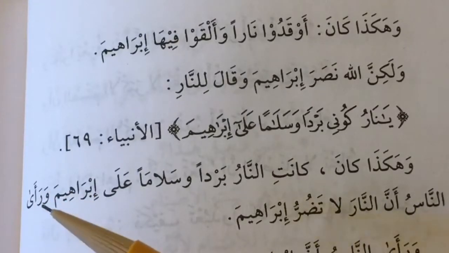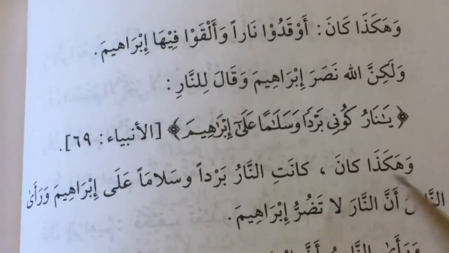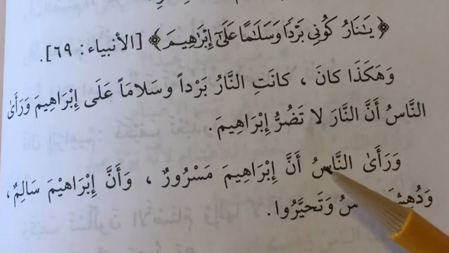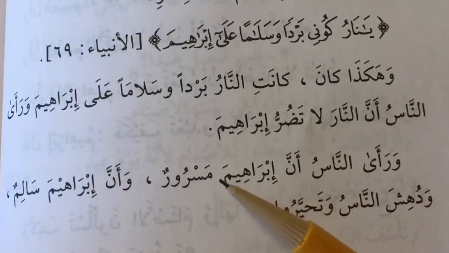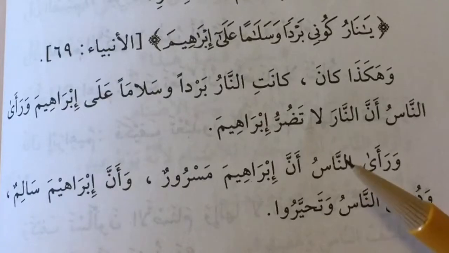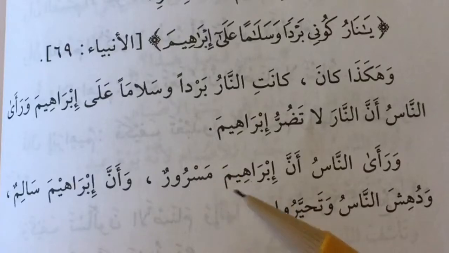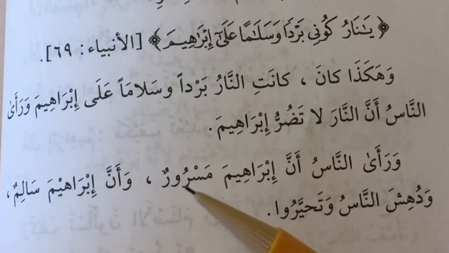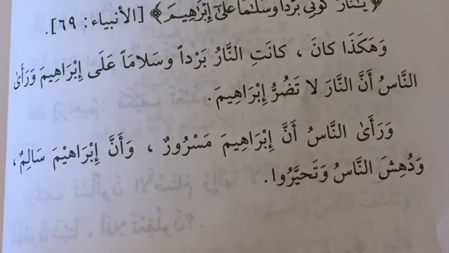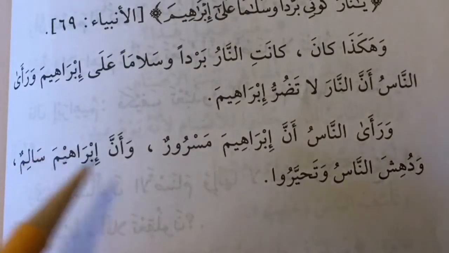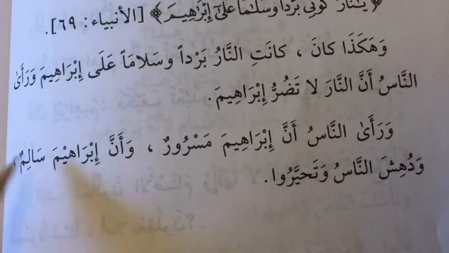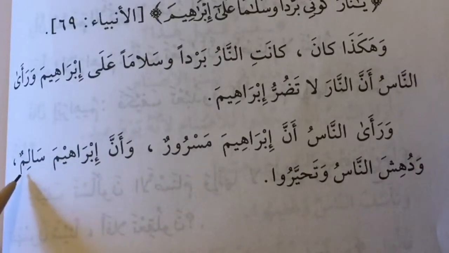وَرَأَى, and he saw, or وَرَأَى النَّاسُ, and the people saw, أَنَّ النَّارَ لَا تَضُرُّ إِبْرَاهِيمَ, that the fire does not harm Ibrahim. وَرَأَى النَّاسُ أَنَّ إِبْرَاهِيمَ مَسْرُورٌ, and the people saw, رَأَى, means to see, that Ibrahim was happy and pleased. Masrur means to be pleased. وَأَنَّ إِبْرَاهِيمَ سَالِمٌ, and that Ibrahim, salim, was safe.